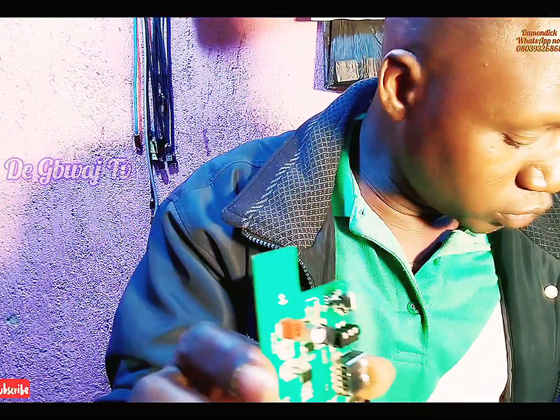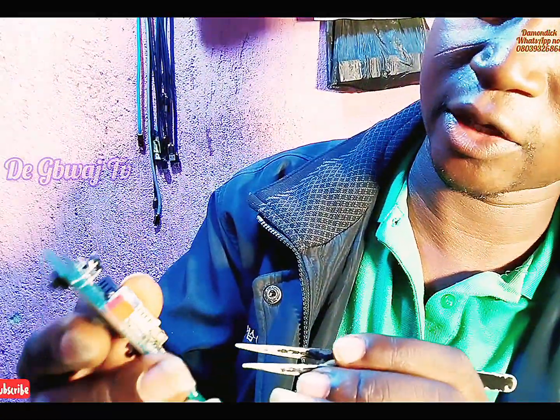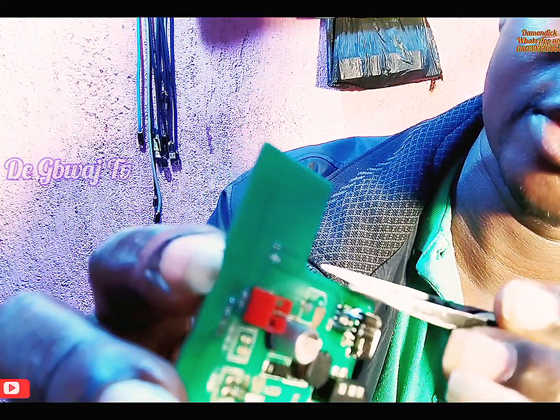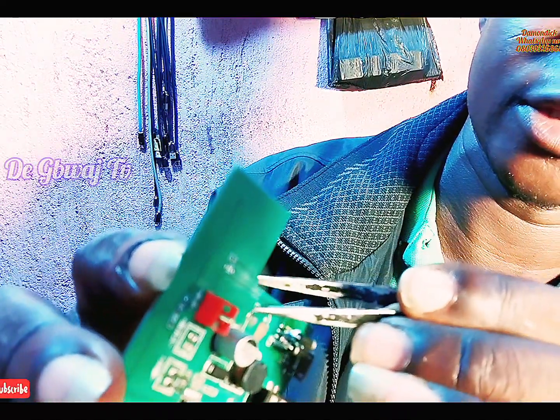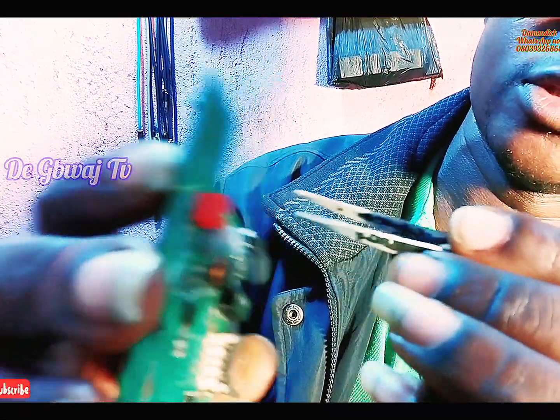But let me use these 2 as the positive side of the IC. You understand? On the IC, you will see this indicator, this white line, this arrow. It shows you that something is there.